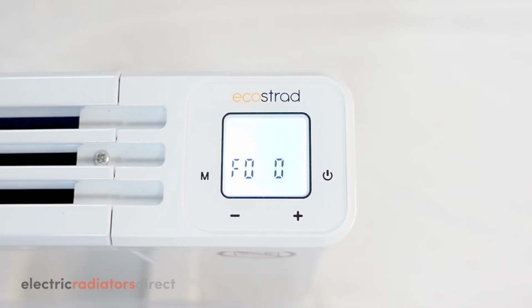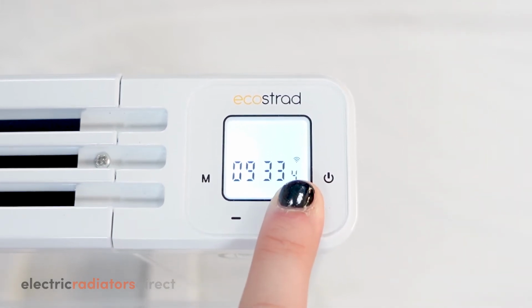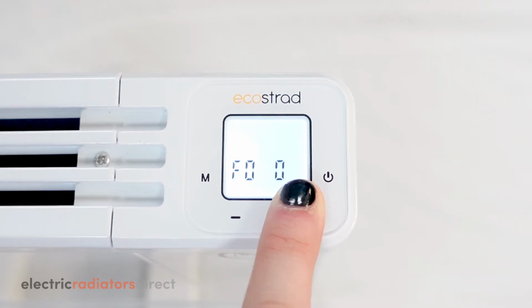Please be aware that the menu will time out after 15 seconds of no activity. If it does, you can just re-enter the menu and all of your changes up until the timeout will be saved.